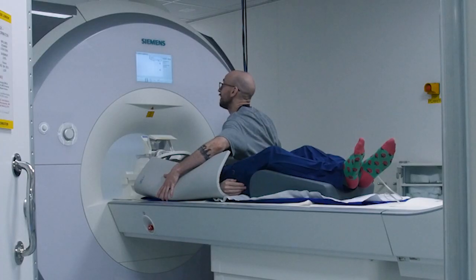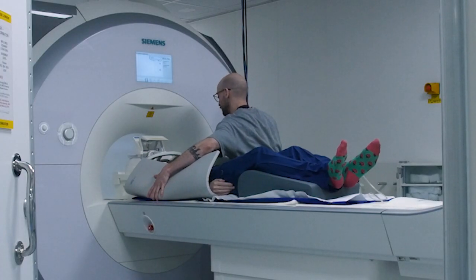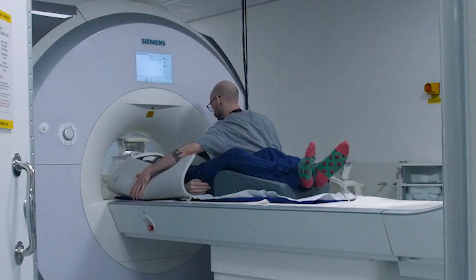Patient recruitment is really, really important to us as a group. And that's why we're collaborating so much with the National Brain Appeal, who really do champion the involvement of patients in research.